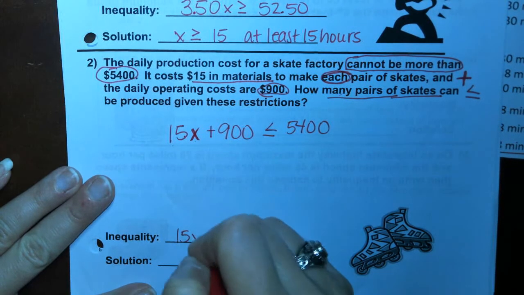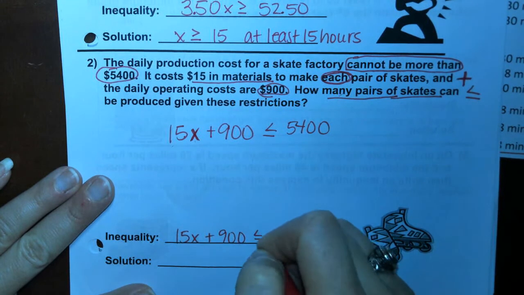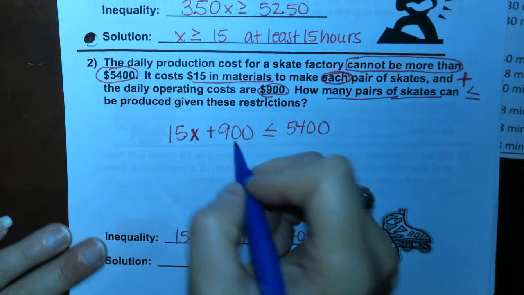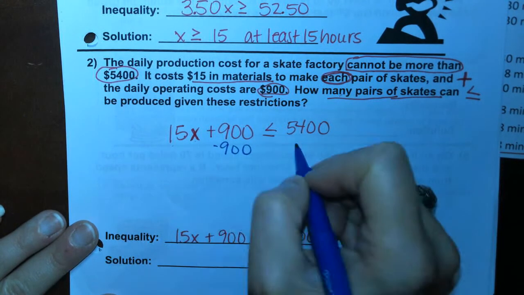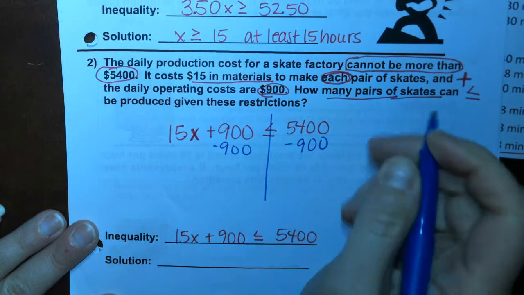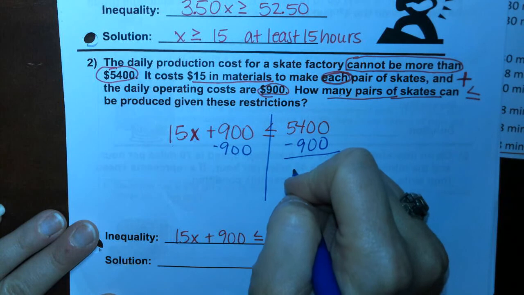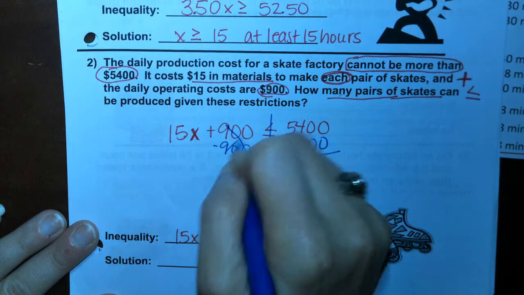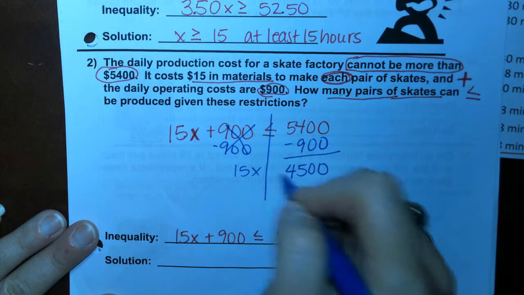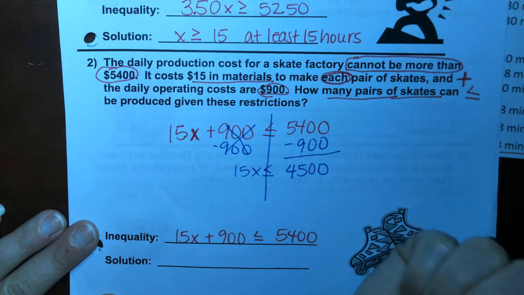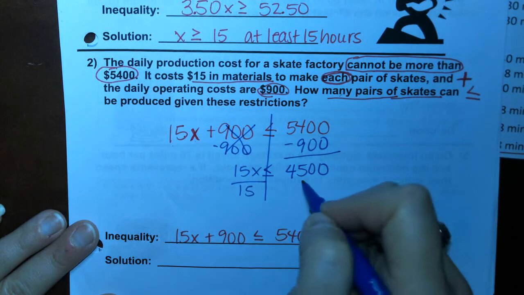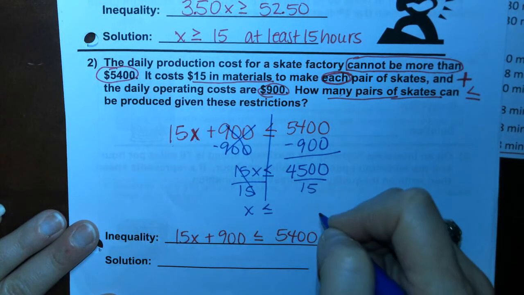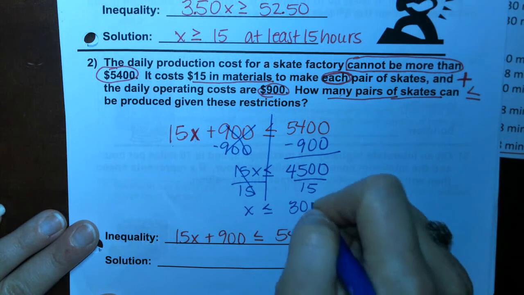So let's put that down here. It's part of our answer, and then we just need to solve. We're going to get the x by itself. Let's move this number to the other side first. That leaves us with 4,500, and this cancels. So it's 15x is less than or equal to 4,500. Now we just need to divide each side by 15 to get that off the x, and we're left with x is less than or equal to 300.